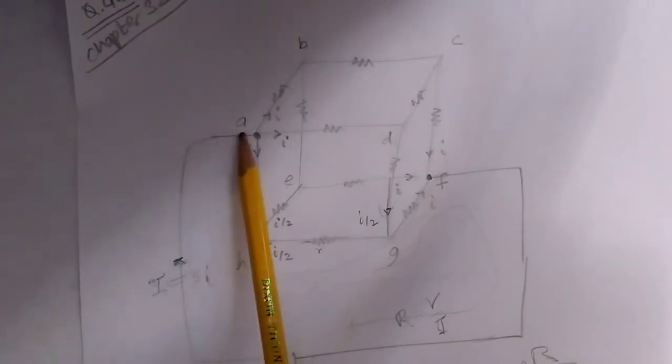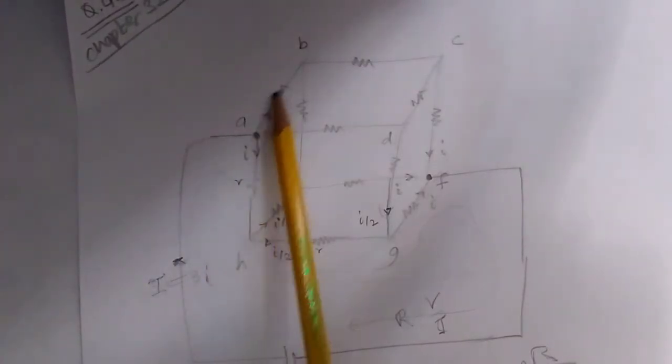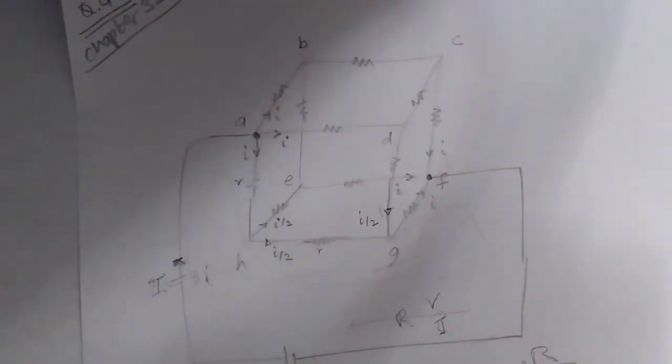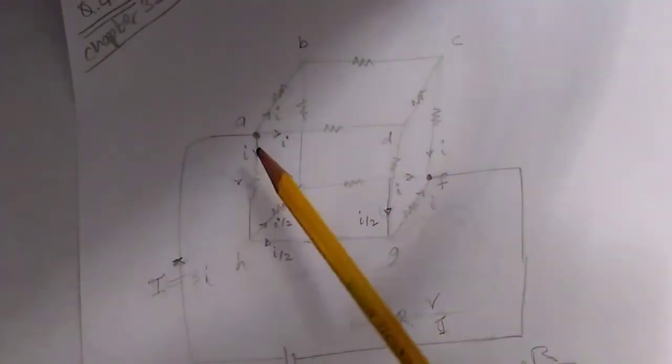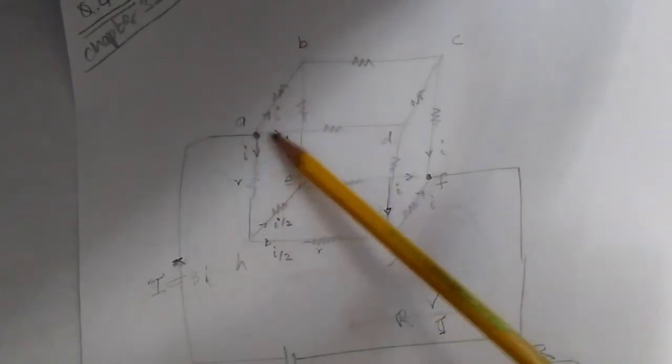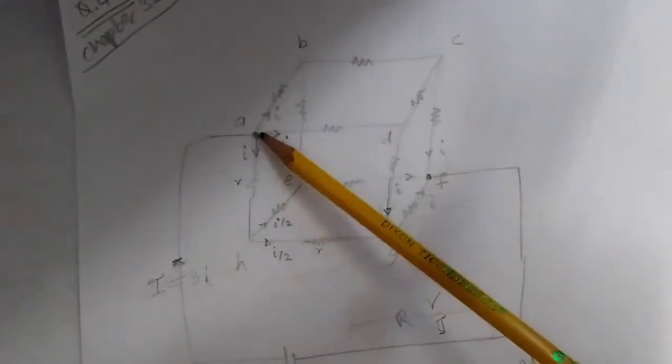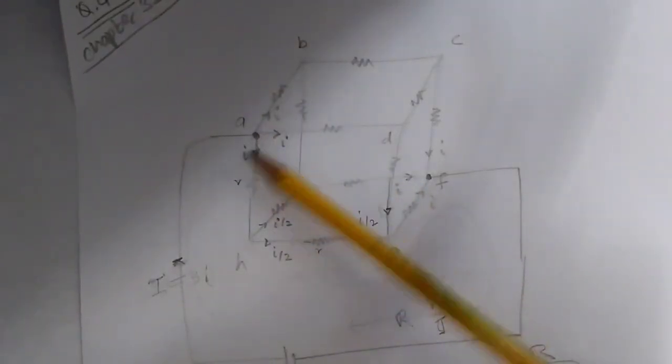So let's focus on this particular node A, the current entering this node and then going into three different paths and coming to the diagonally opposite corner. You can see that as the current enters from here and comes out from here, these three currents are going to be exactly the same.